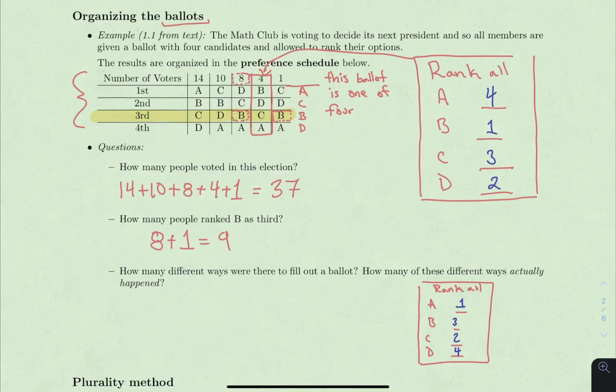It's like you could put a 0 up here to communicate that nobody voted that way, but that's kind of unnecessary information. It's implied by its absence. But one might ask, well, how many columns are kind of missing here?